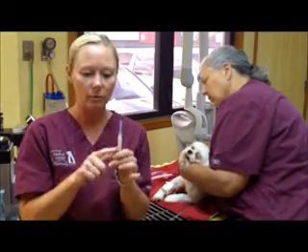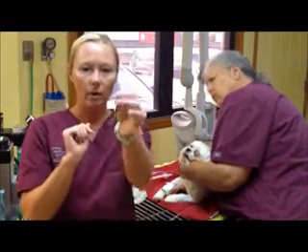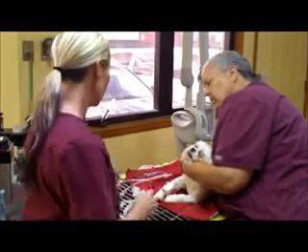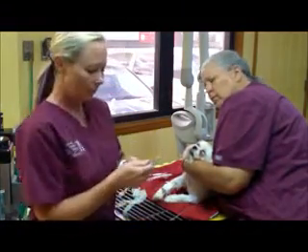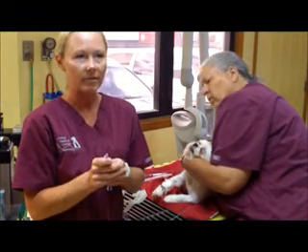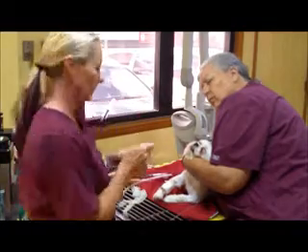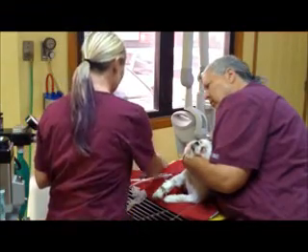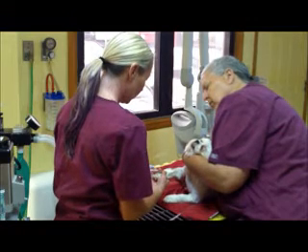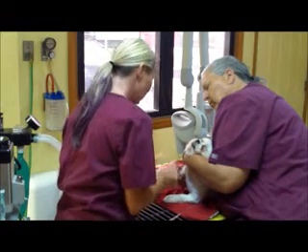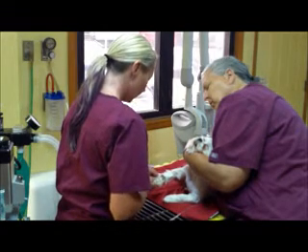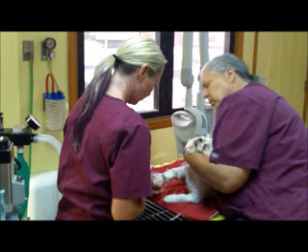We have 3 mils of propofol. There are no air bubbles in it. I have already gotten those out. We are going to flush the patient's catheter, and you want to do that with heparinized saline at 5 units of heparin per mil of saline. Flush it with 2 mils.